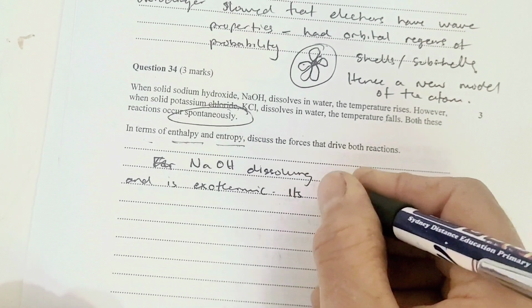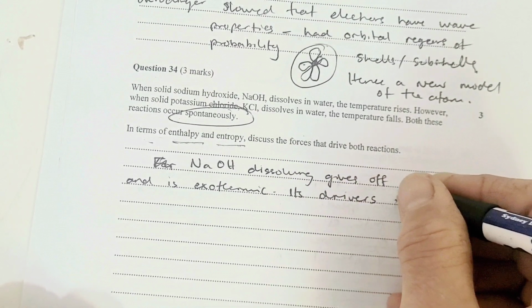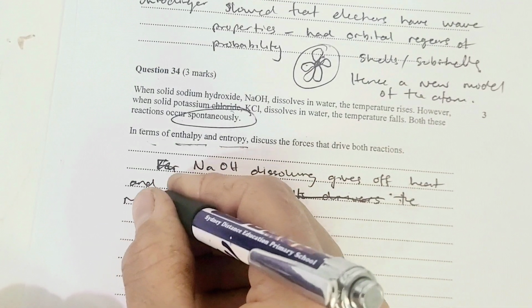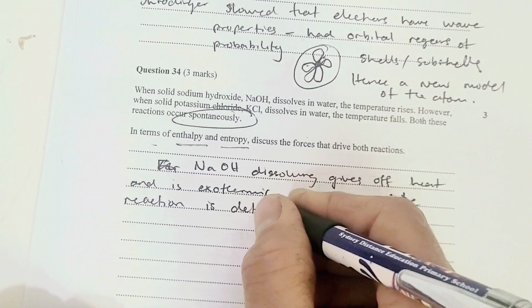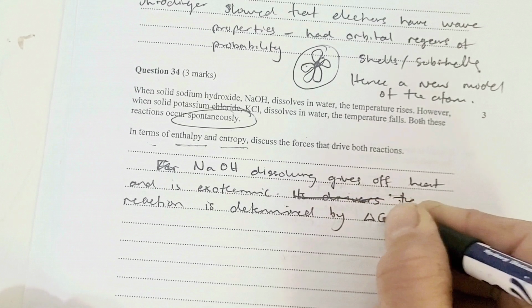Its drivers are, well, the reaction is determined by the Gibbs free energy.